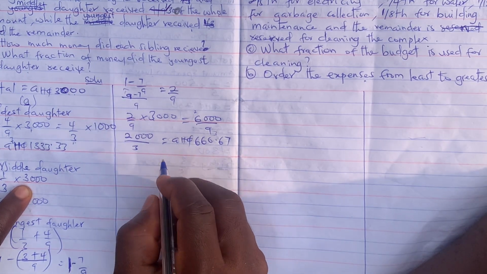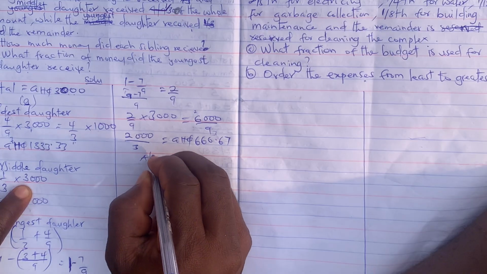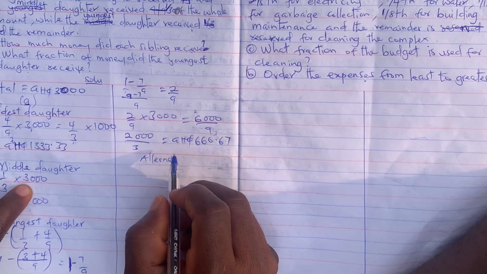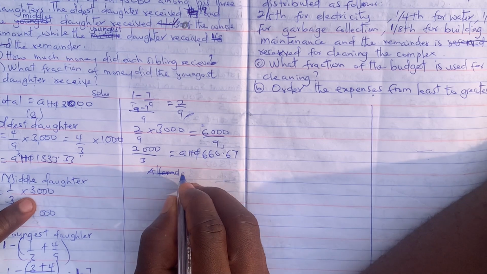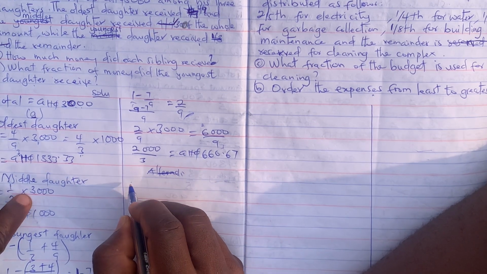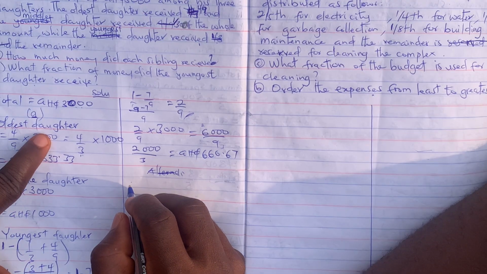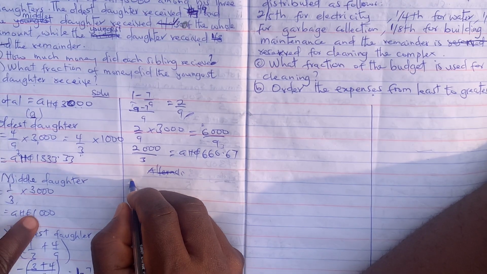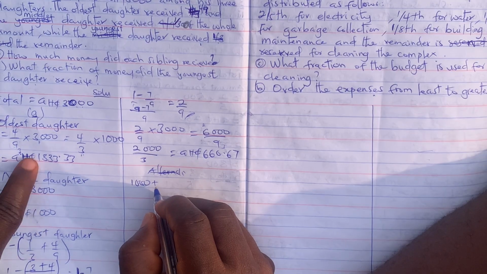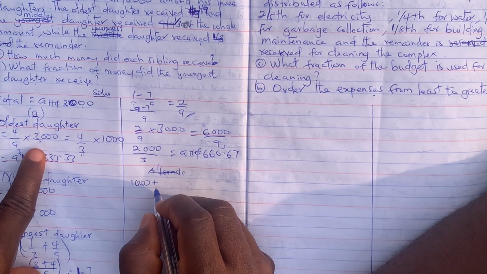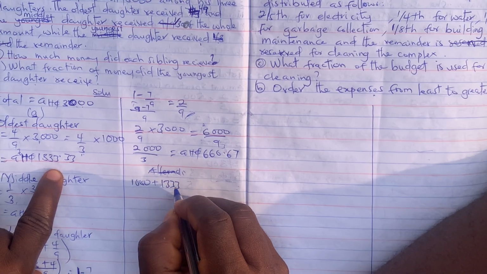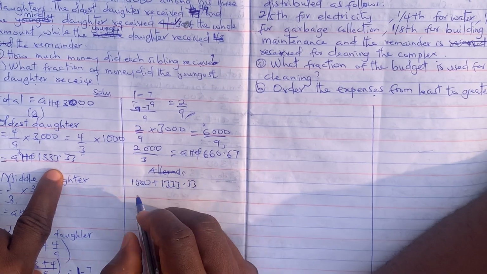Let's check. So alternatively, the middle daughter received 1,000 Ghana cedis plus the amount that the older daughter received, that is 1,333.33.